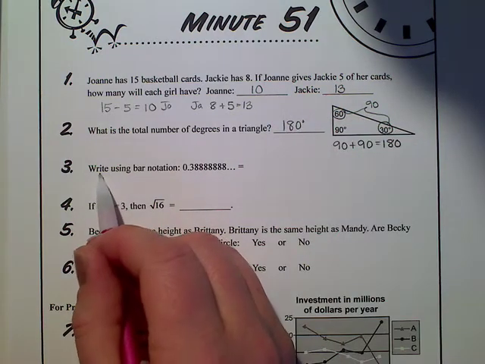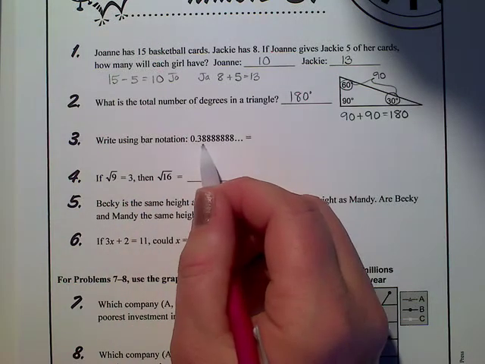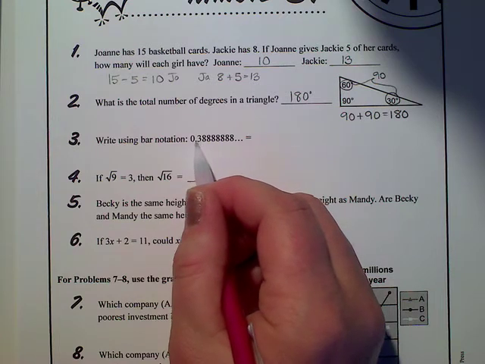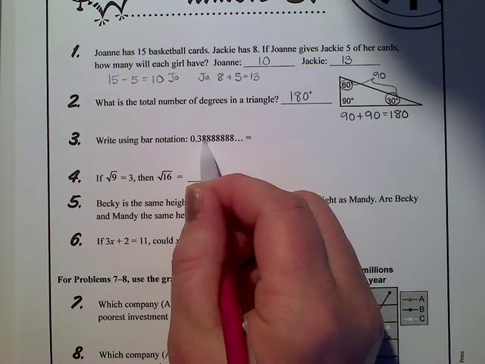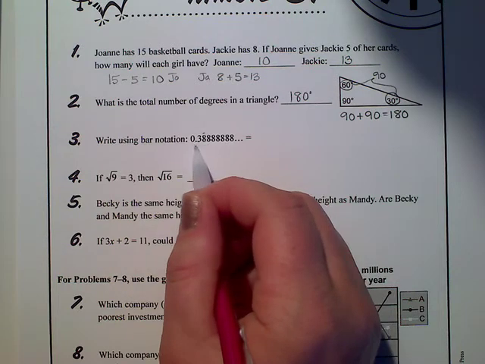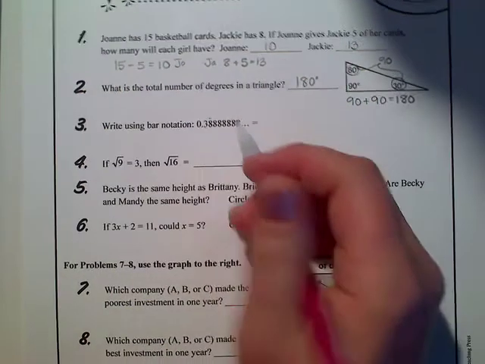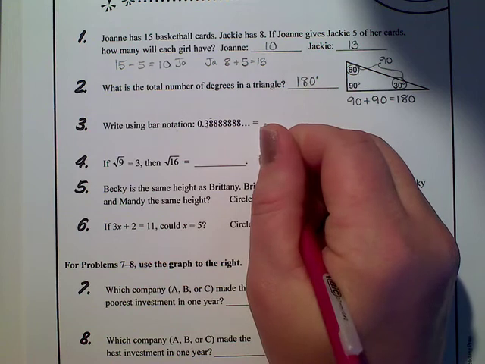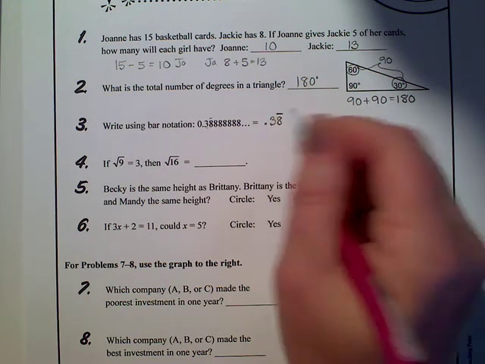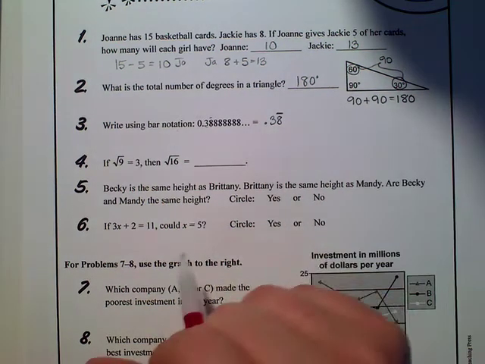Number 3, write using bar notation. So bar notation is where you find a pattern, like where the numbers repeat continuously. And in this case, we only have one number that repeats. So the bar will only go over the one number that's repeating. So this is the number 3800. There's 38 hundredths there, so I'm going to put my 38 hundredths. And then I'm going to put this line over the top, and that means if you ever see something like that, that 8's going to go on and on and on.